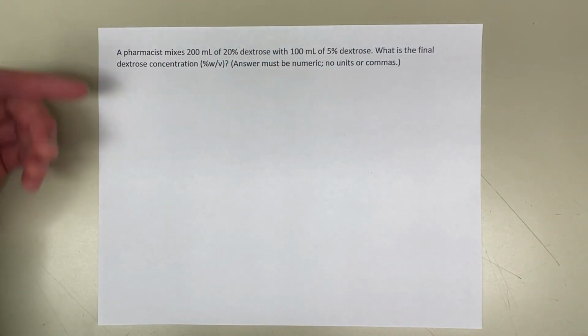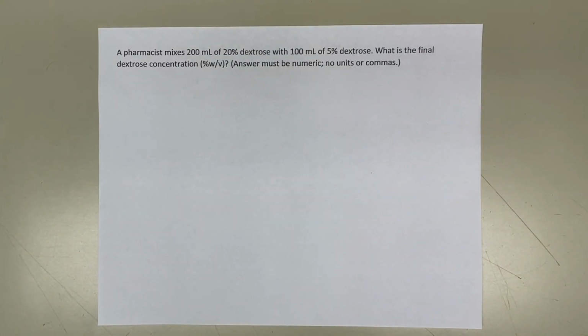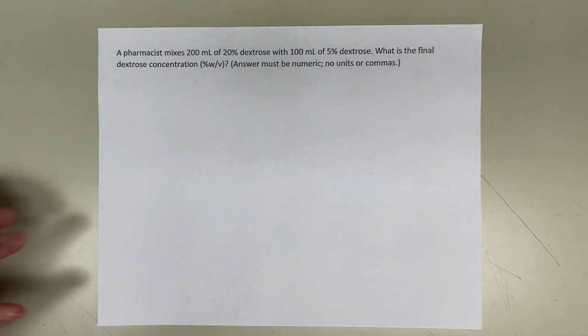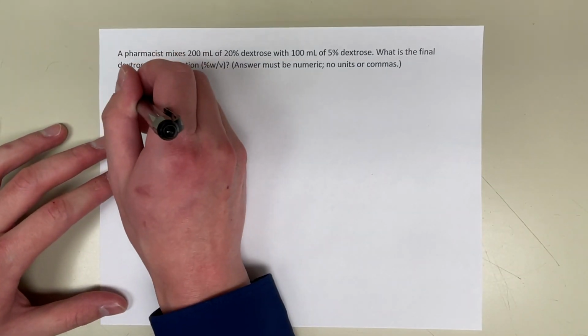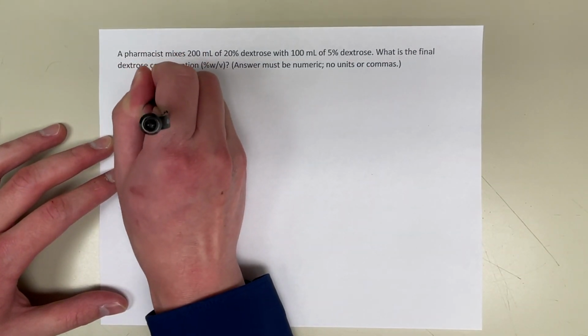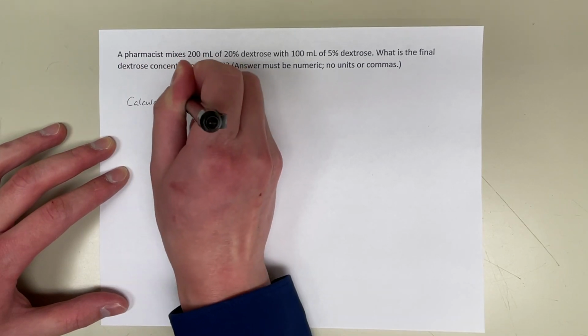A pharmacist mixes 200 milliliters of 20% dextrose with 100 milliliters of 5% dextrose. What is the final dextrose concentration in percent weight over volume? So the first thing I'm going to do is calculate the amount of drug in each of them.